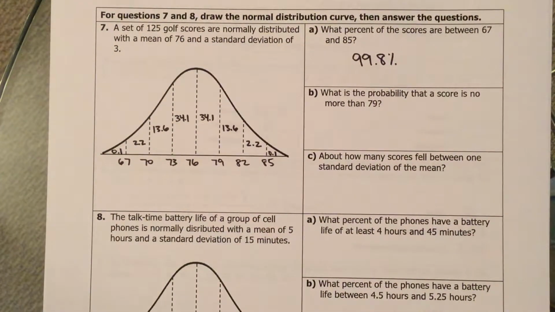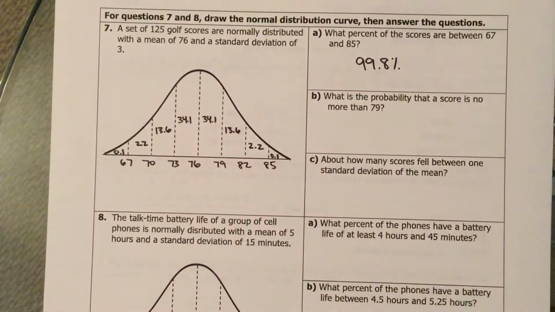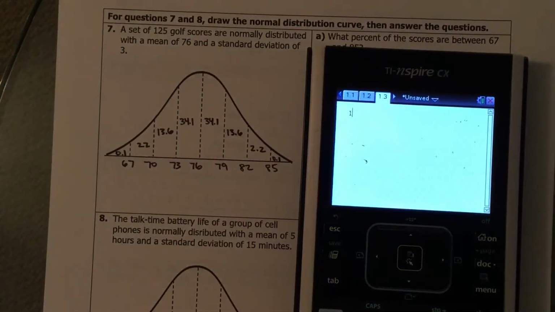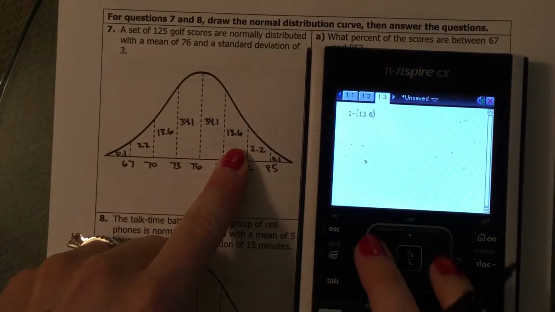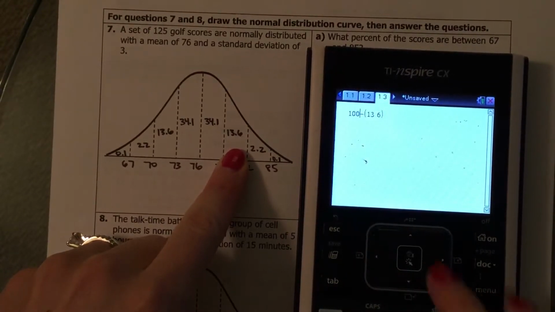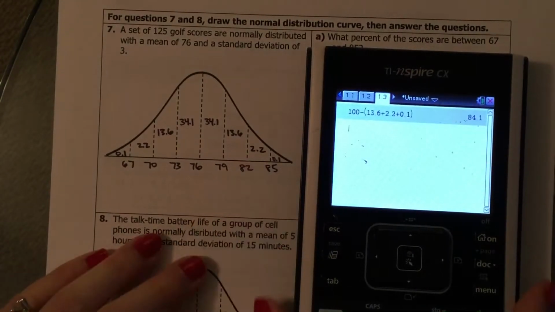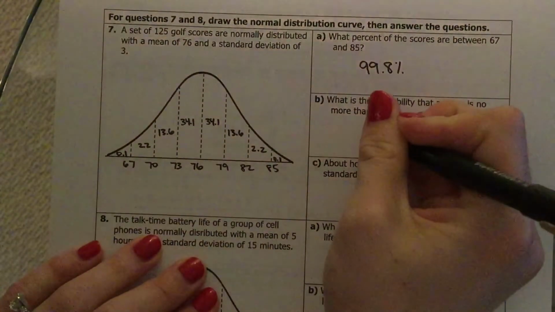What is the probability that a score is no more than 79? Okay, so no more than 79 would get rid of all of this right here. So again, subtraction is probably an easier bet with this one. So I would do 1 minus and then subtract away the 13.6. I guess, I'm sorry, I should do 100 if I'm not going to change those to decimals. Plus 2.2 plus 0.1. And so that leaves you with 84.1%. That would be over here to the left of 79.